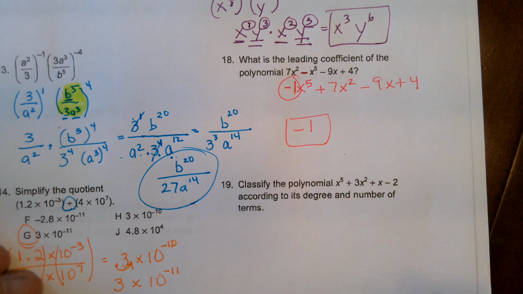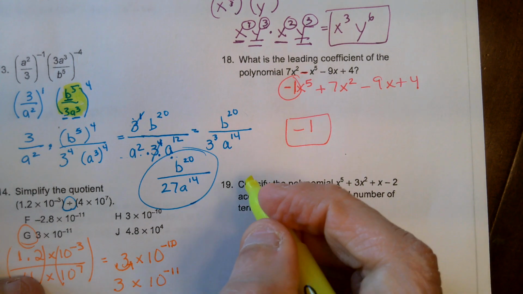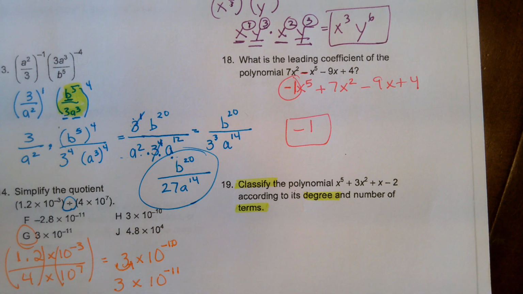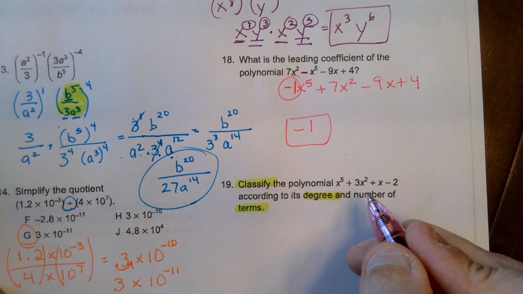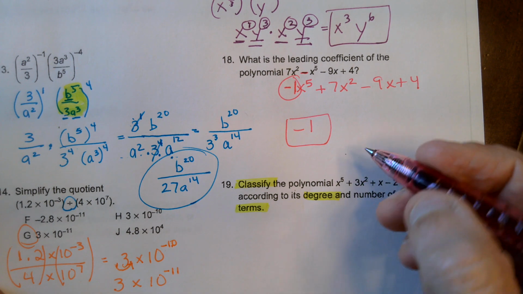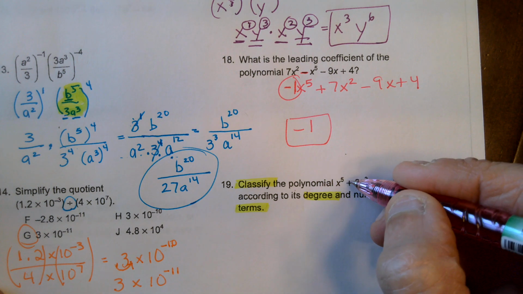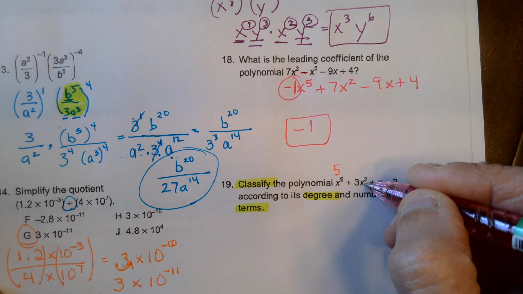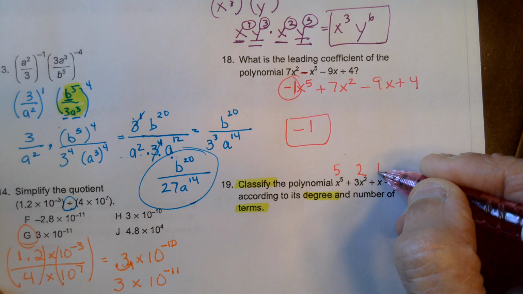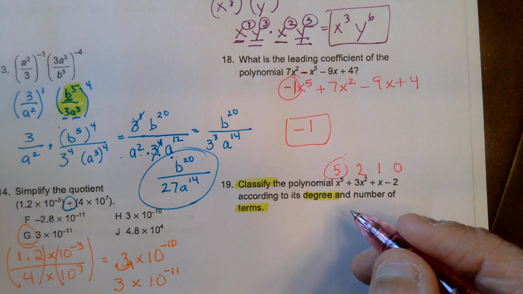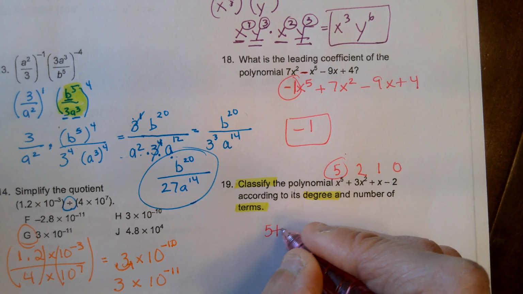Classify. The special word classify means tell me what the names are according to degree and terms. So the degree isn't the adding of them all. It's each one, we have to evaluate each one and see which one's the biggest. The degree here is 5. The degree here is 2. The degree here is 1. And the degree here is 0. What's the highest? 5. After the 4th degree, you just say the degree. So it's the 5th degree.